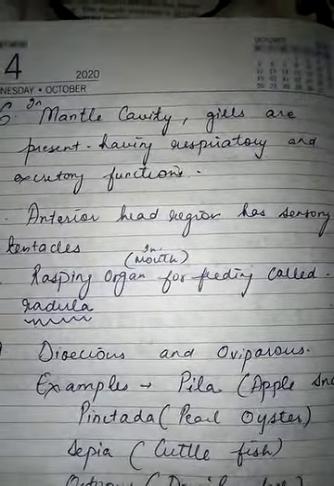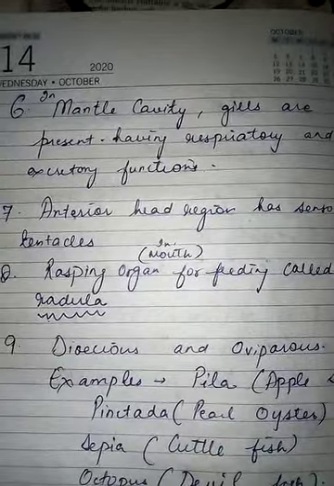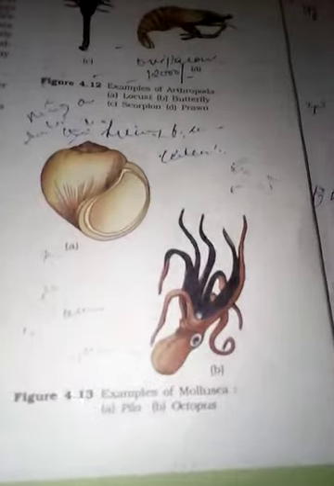Gills, having respiratory and excretory functions. Look at diagram 4.13.